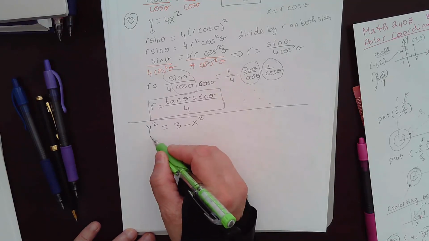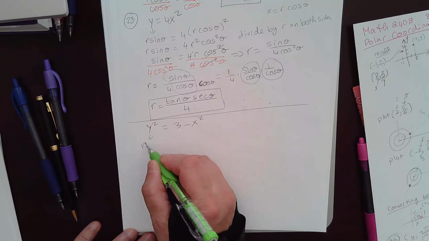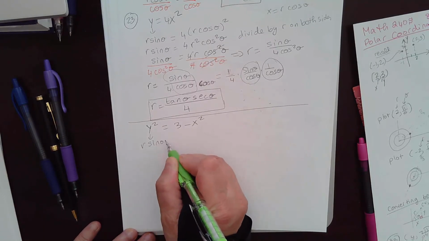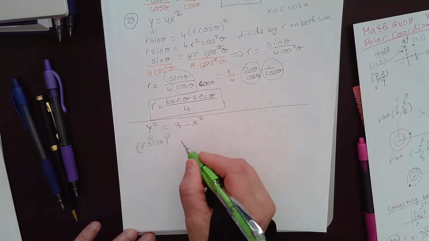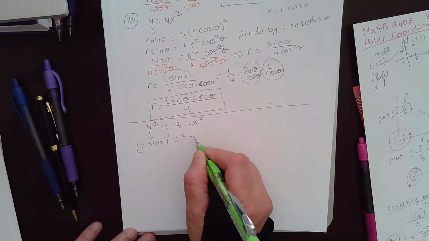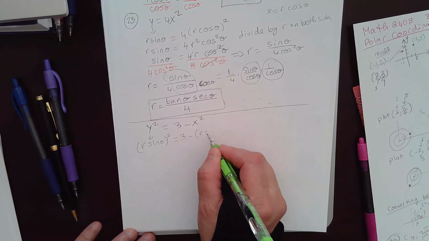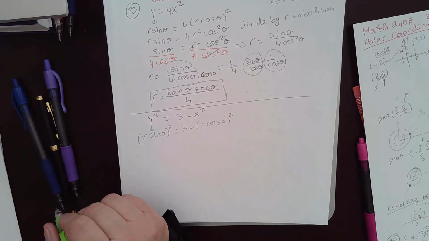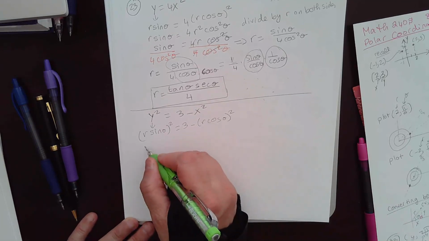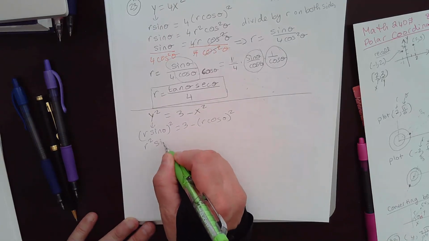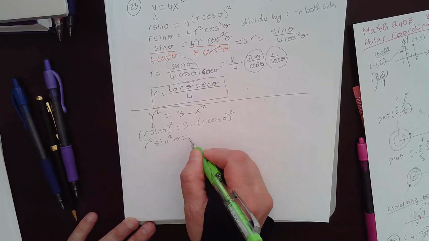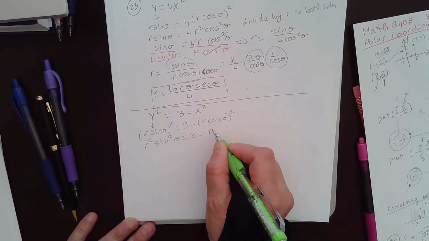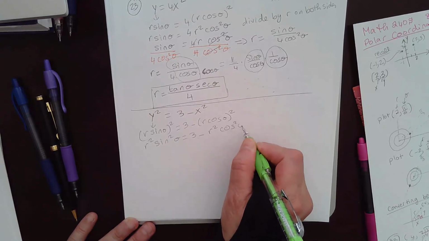y squared, I know y is r sine theta, and make sure you square because we have a square, equal to 3 minus x, which is what? r cosine theta, and square that. Simplifying this, what is that going to give us? r squared sine squared theta equal to 3 minus r squared cosine squared theta.